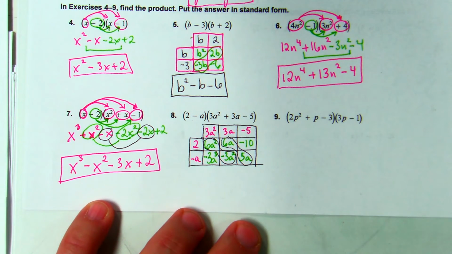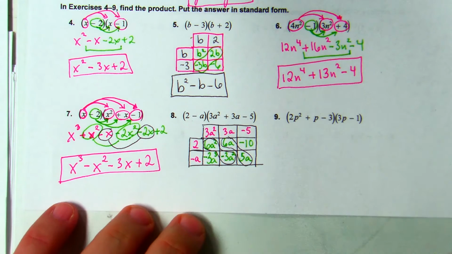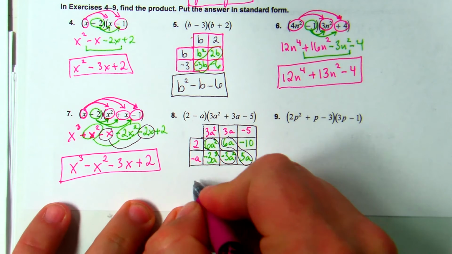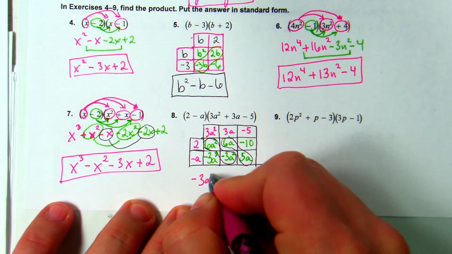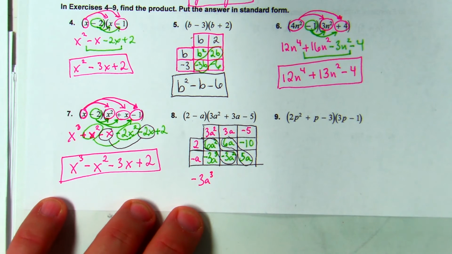The highest degree term that we have here, or monomial that we have here, is going to be 3a cubed.